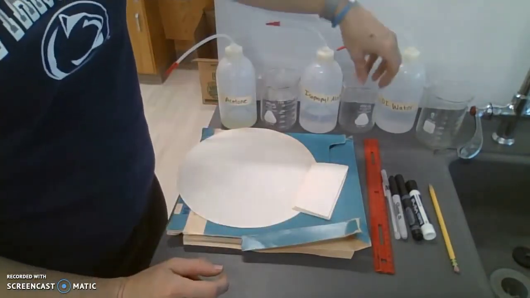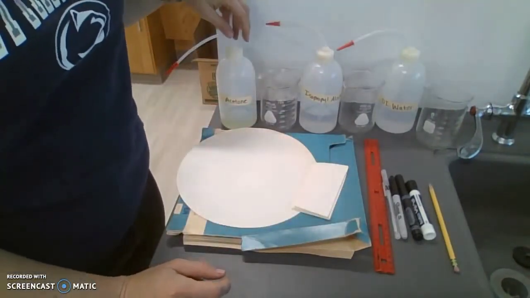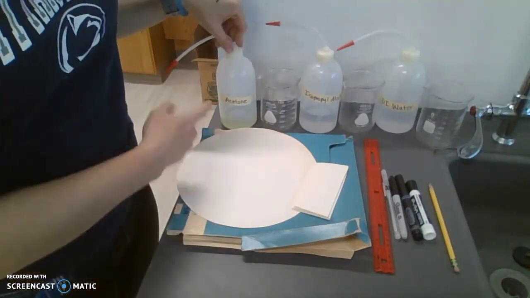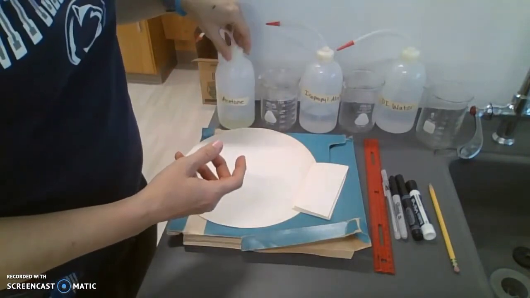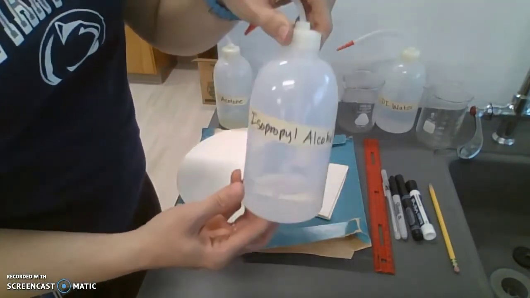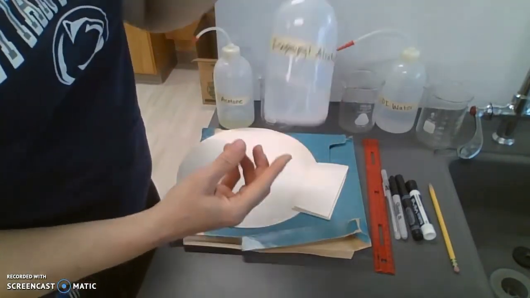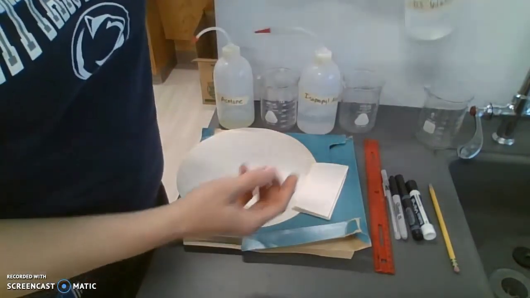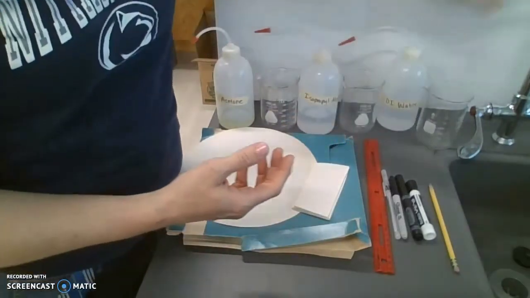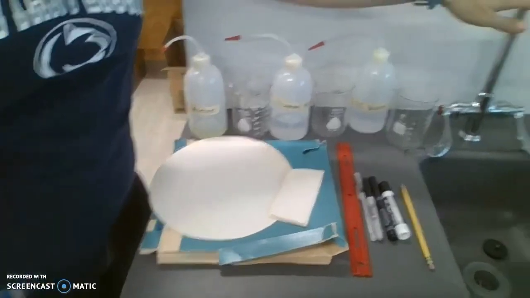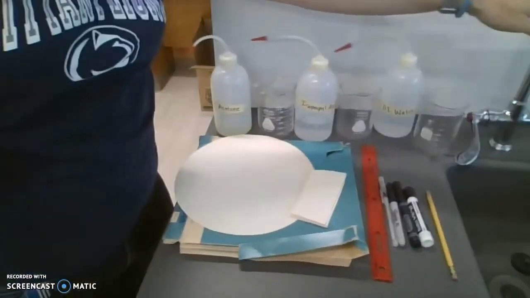We have beakers. We have the solvents of acetone, which is the chemical name for nail polish remover. We have isopropyl alcohol, which is the chemical name for rubbing alcohol. And deionized or distilled water, which is pure water, not the same stuff as from our tap or sink.